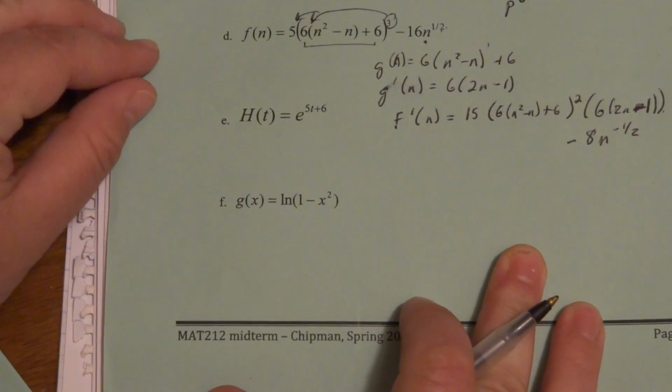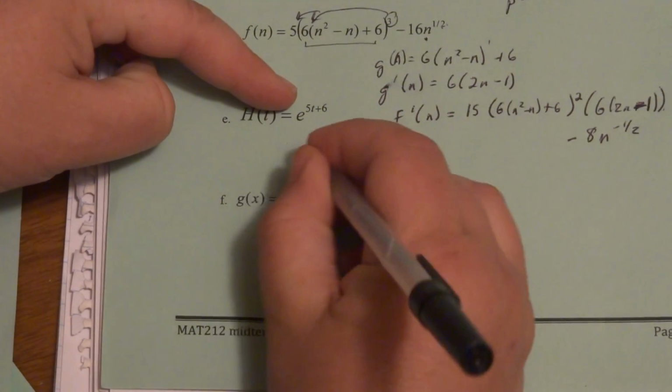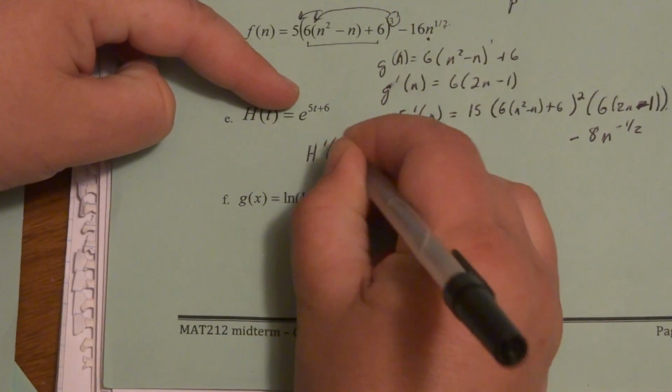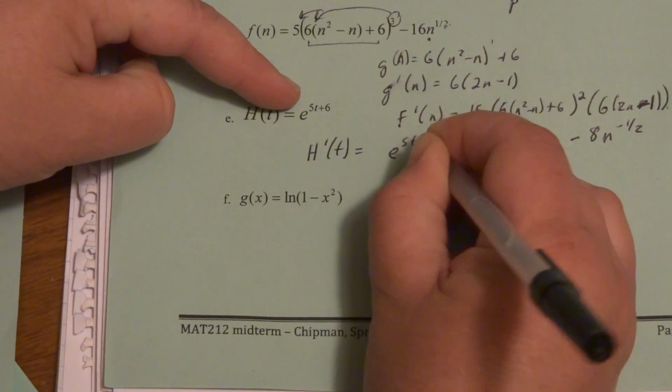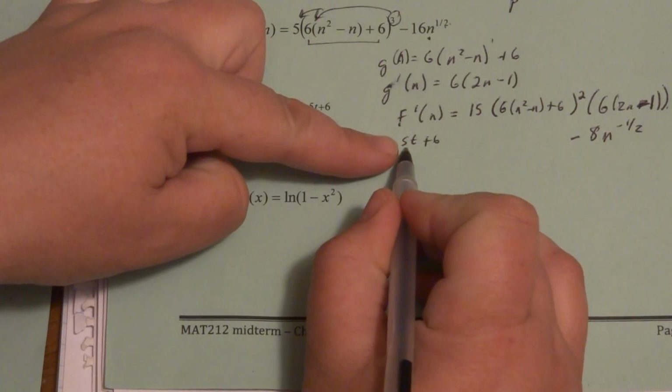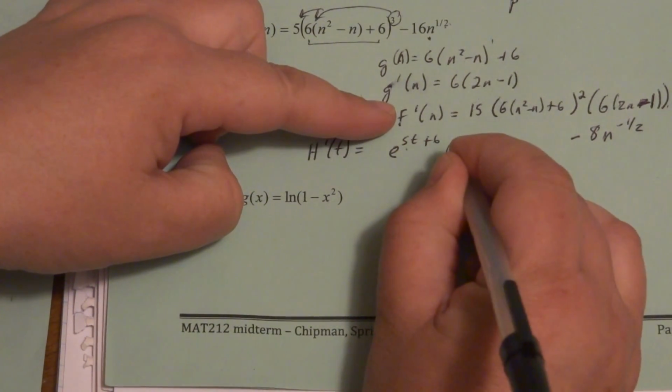Okay, so e to any power, we take the derivative. We just keep e to the 5t plus 6, and we take the derivative of 5t plus 6, that's going to be times 5.